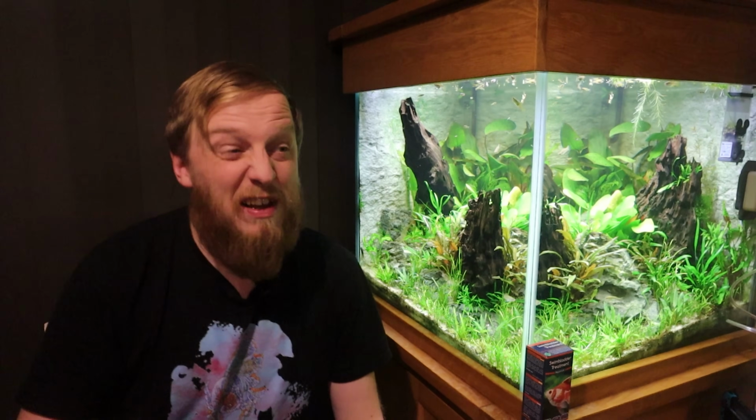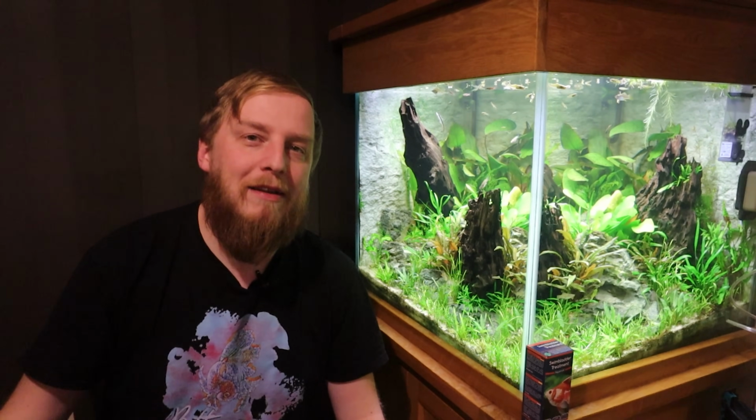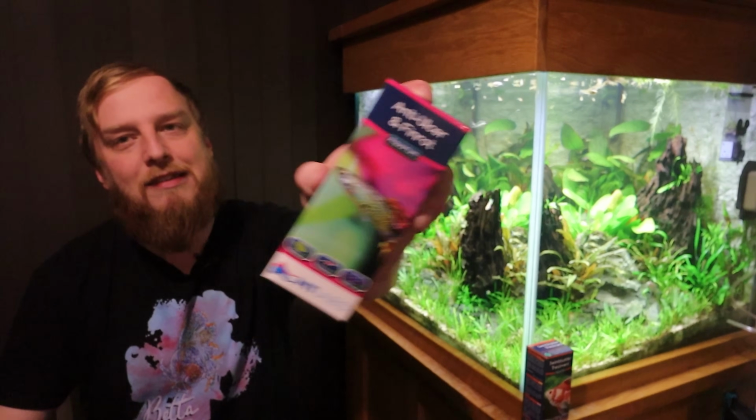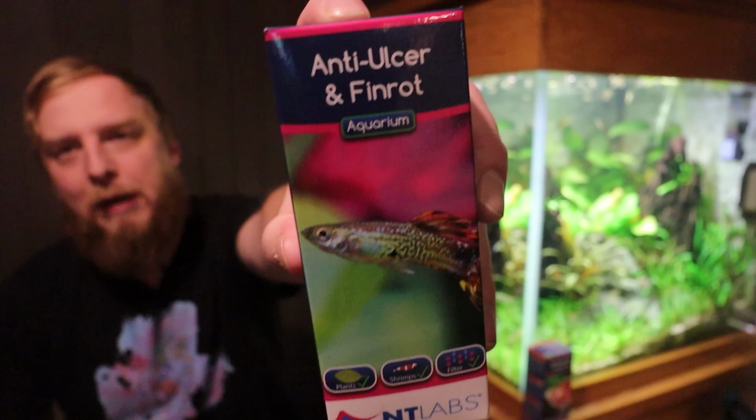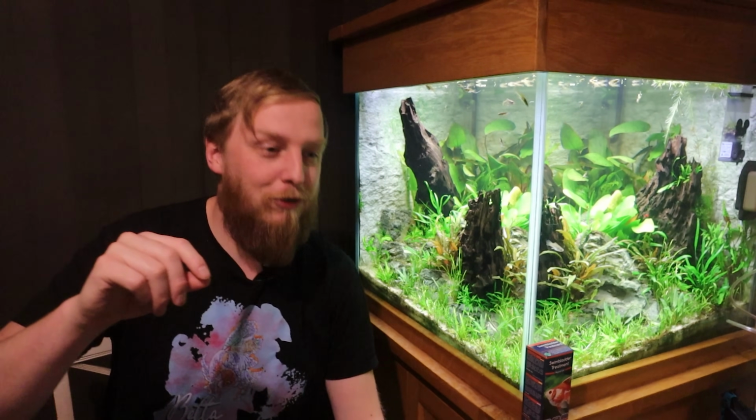Now, treating fin rot is fairly simple and fairly easy. You are going to be wanting to look for a fin rot medication. NT Labs do anti-ulcer and fin rot. There you go. It's got a beautiful guppy on the front of it, because with their fins, they are probably one of the most prone to this problem. But yeah, you're going to want to use that.